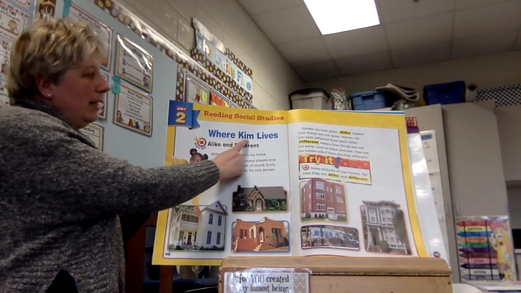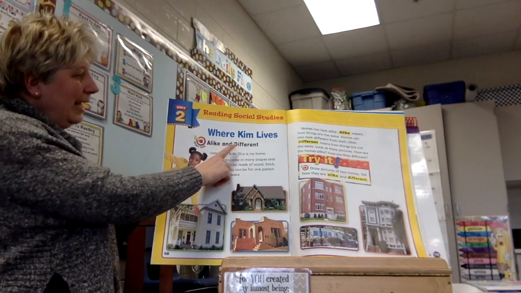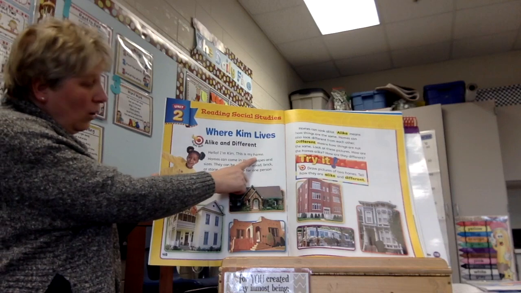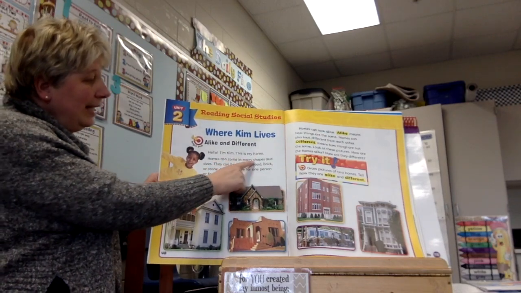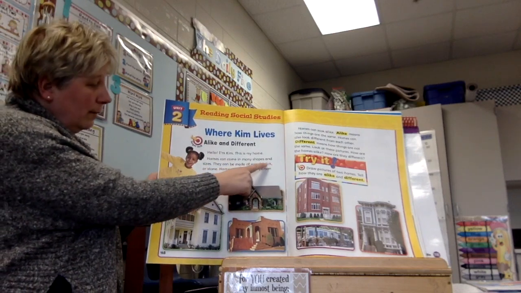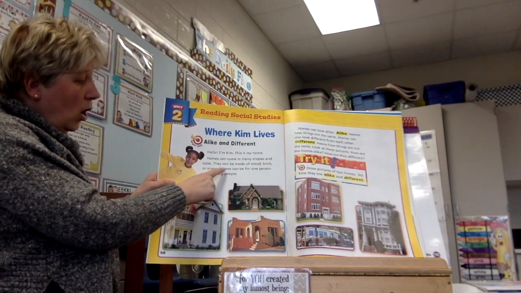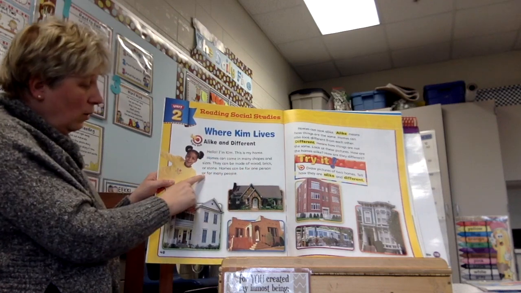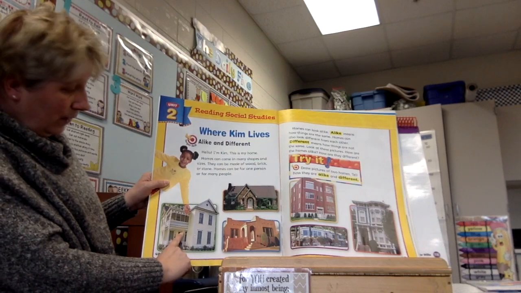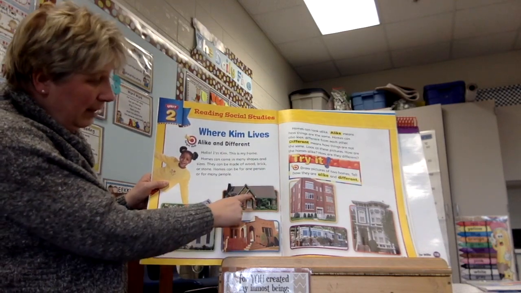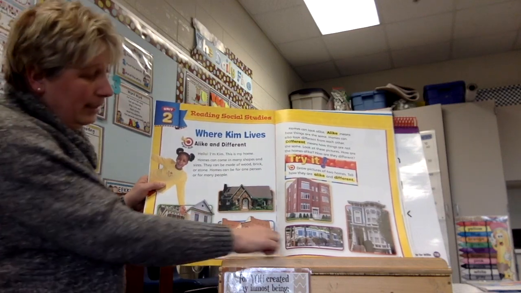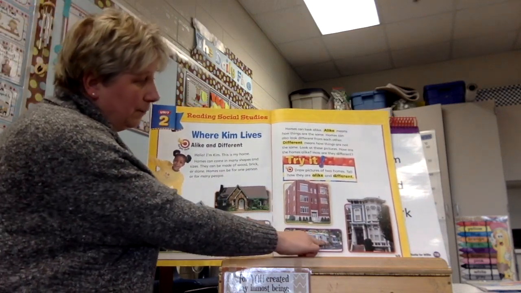It says, Where Kim Lives, Alike and Different. Hello, I'm Kim. This is my home. Homes can come in many shapes and sizes. They can be made of wood, brick, or stone. Homes can be for one person or for many people. You can see pictures here of different homes. They're not all alike, are they? They're all a little bit different. Some are big, some are small, some have 2 stories, some are just 1 story.